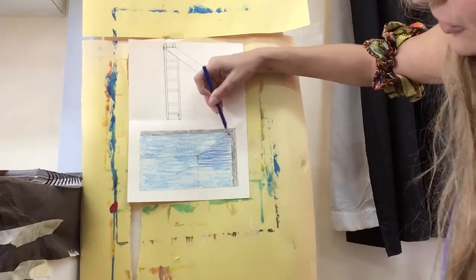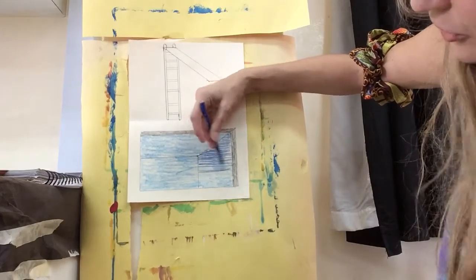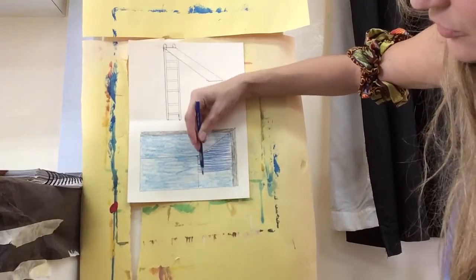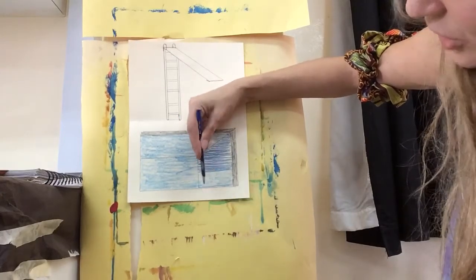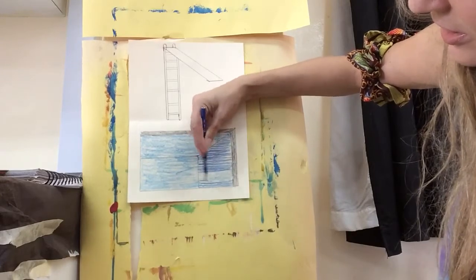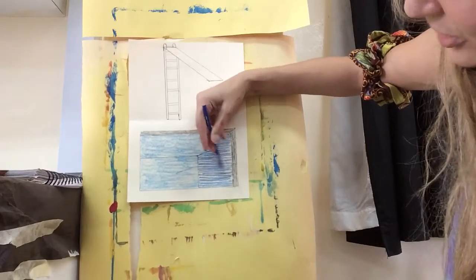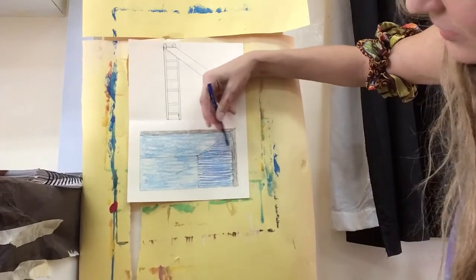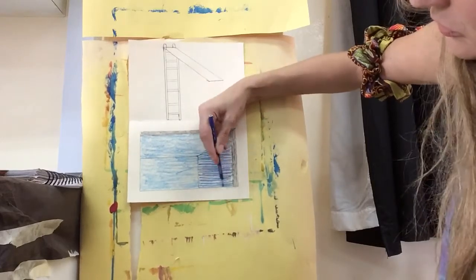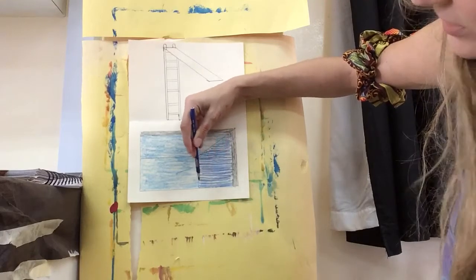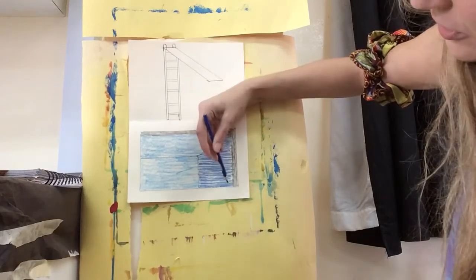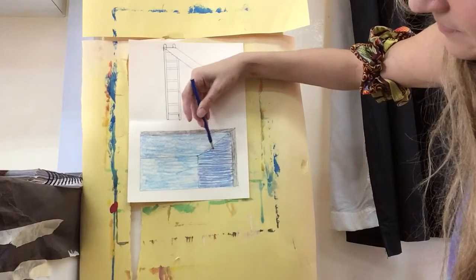I'm adding value with a darker blue. Remember, value is the lightness or darkness in a work of art. Value is one of our very important elements of art. Value. So I'm doing horizontal strokes across this section.